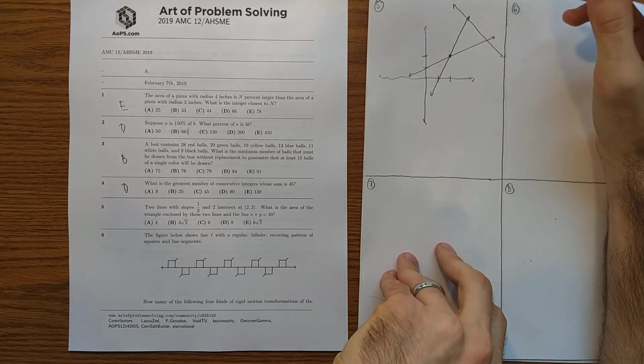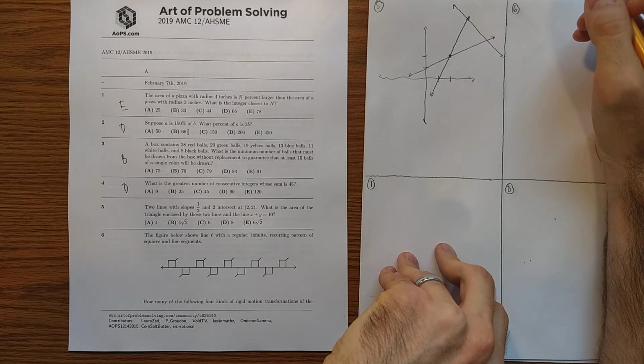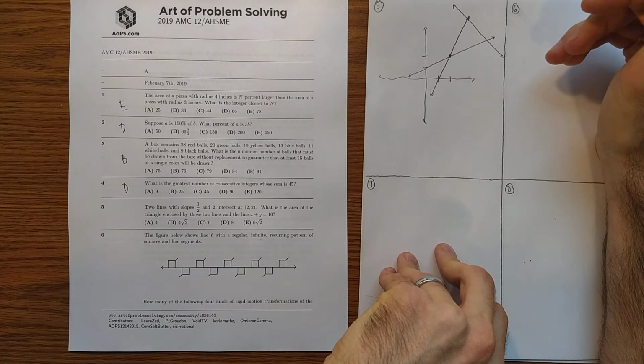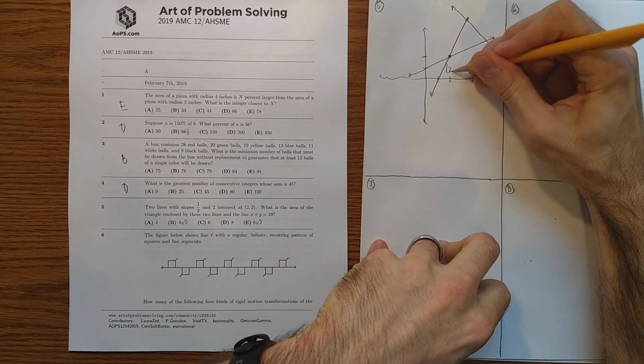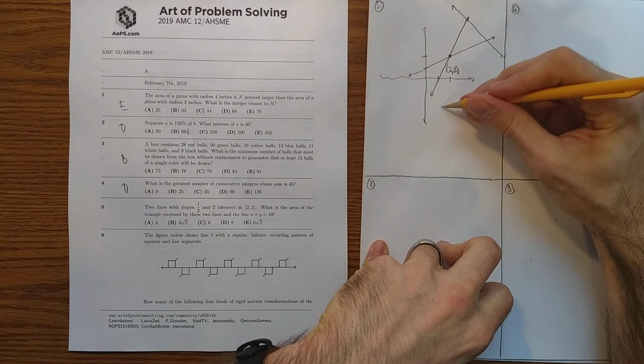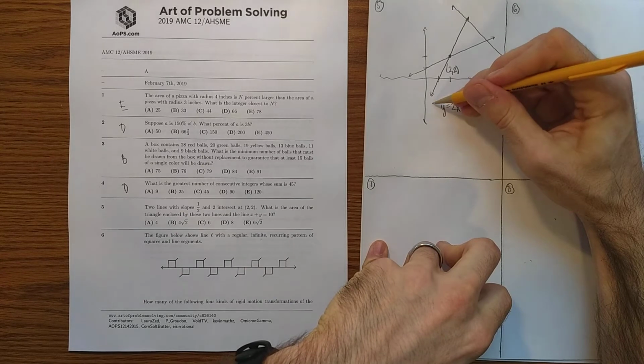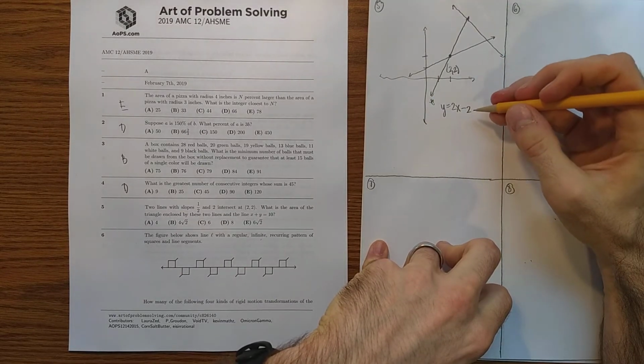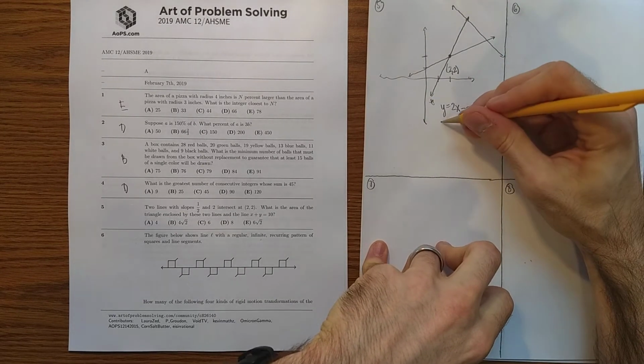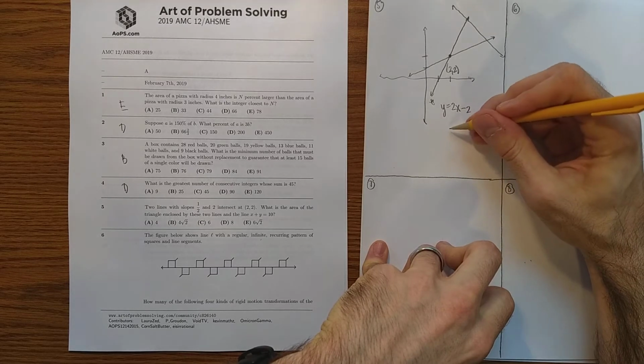All right, now how are we going to get the area of this triangle? Well, let's at least get the coordinates. So y is 2x minus 2. That's this line. And x plus y equals 10.